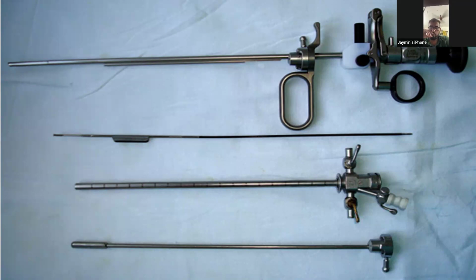For the procedure, once the sheath and working element have been assembled, first we do a diagnostic cystoscopy after observing the stricture.